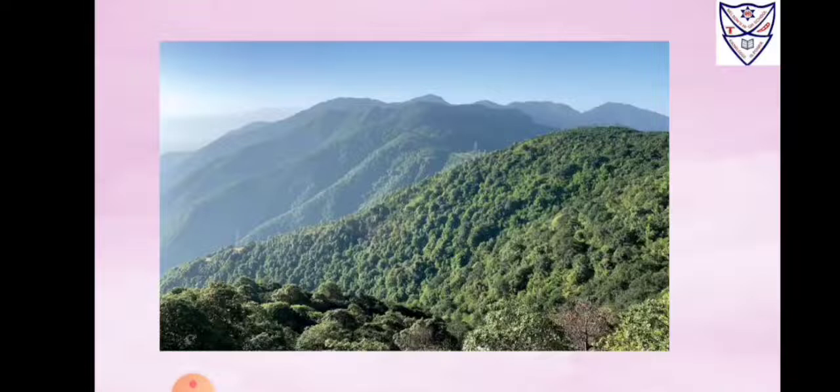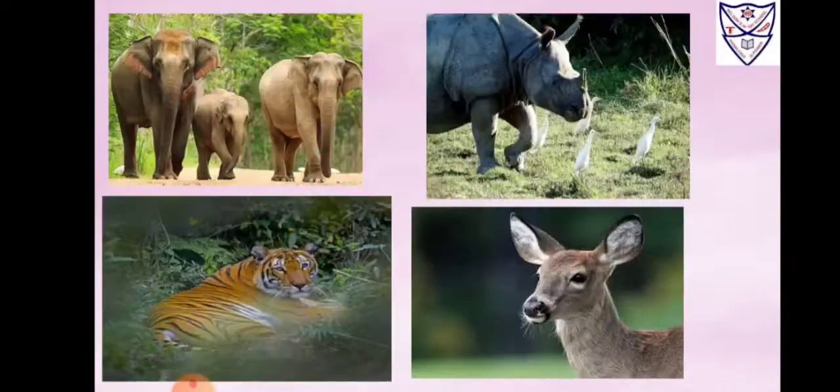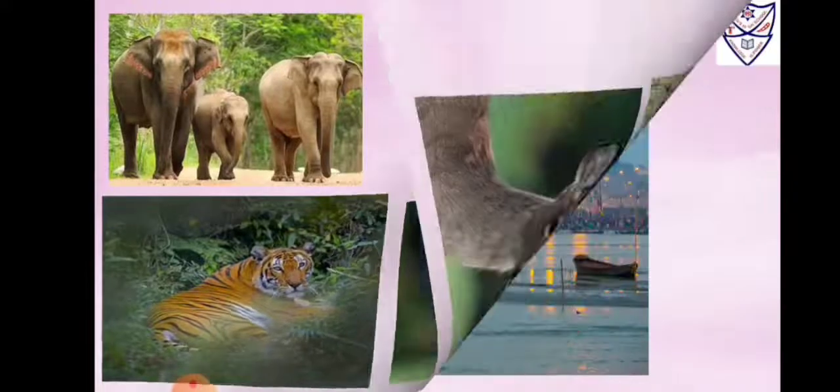The lower slopes have thick forest. Below these slopes lies a region covered by trees and tall grasses known as the terai. Many animals such as tigers, elephants, rhinoceros and deer are found here. Not many people live here.